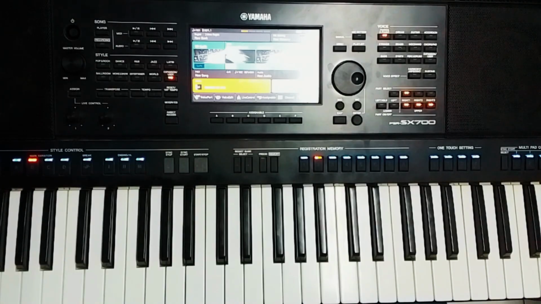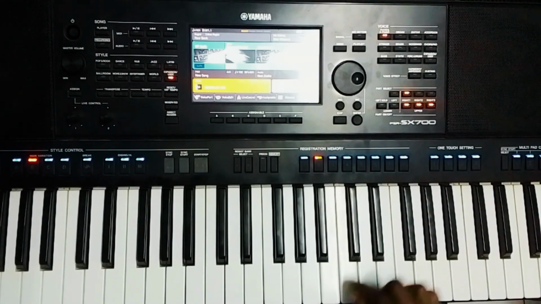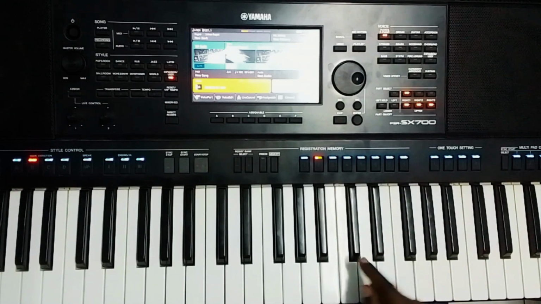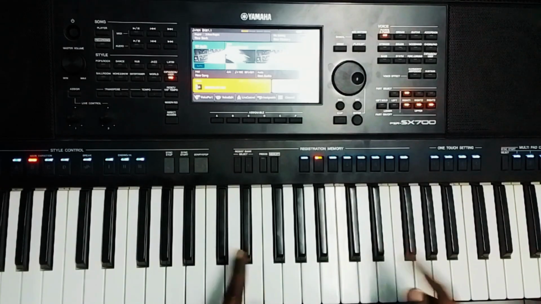Let's check the black keys. Black keys, we call them sharps or flats or accidental keys. For example, if this is C, this one we will call C sharp. So if this one is C, the one on top is called C sharp. And if this is D, this one will be D sharp, the one on top.